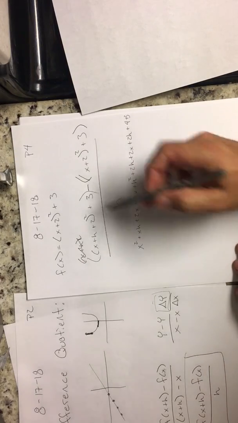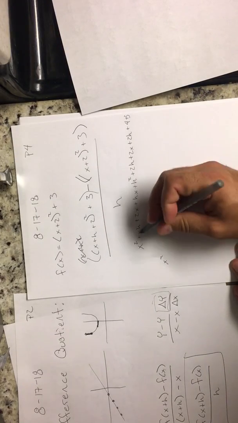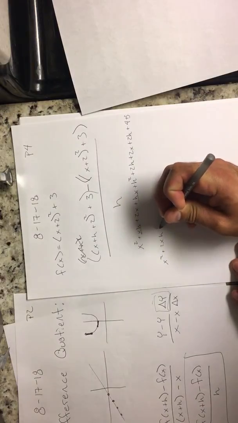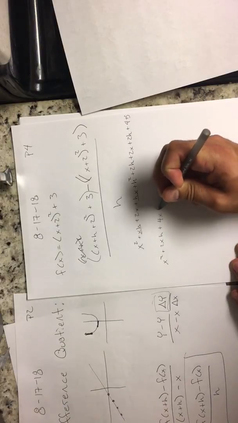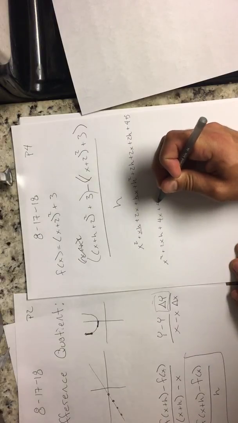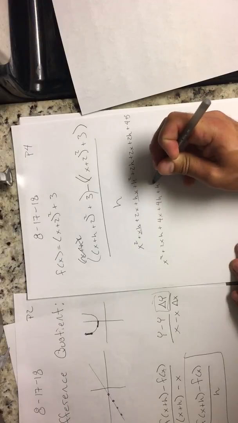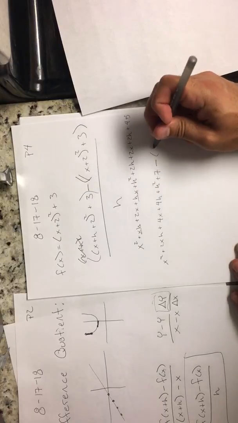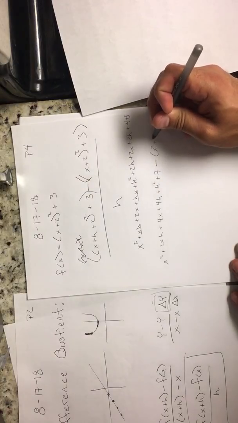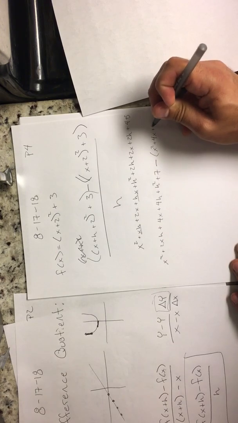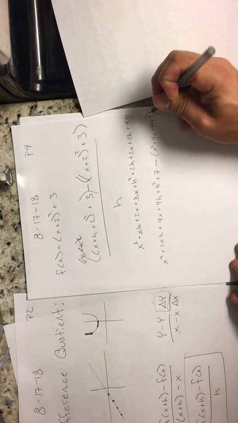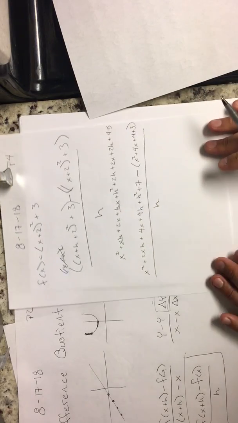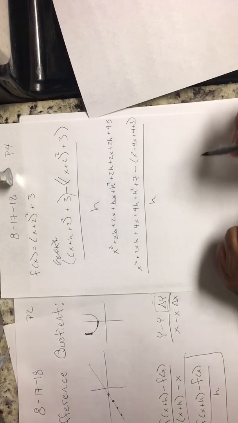So that's this whole first part. So x squared, combining like terms, plus 2xh plus 4x plus 4h plus h squared plus 7, minus, expanding this out is going to give me x squared plus 4x plus 4 plus 3. Hopefully you guys are able to expand a binomial. If not, we're going to have some real trouble this year. But I will help you with that if you need help.